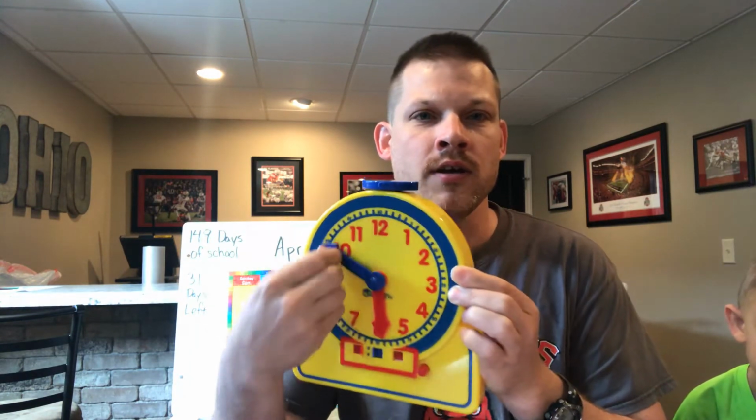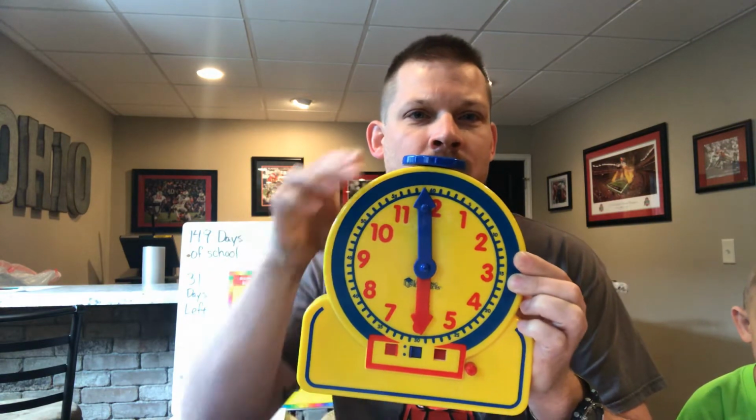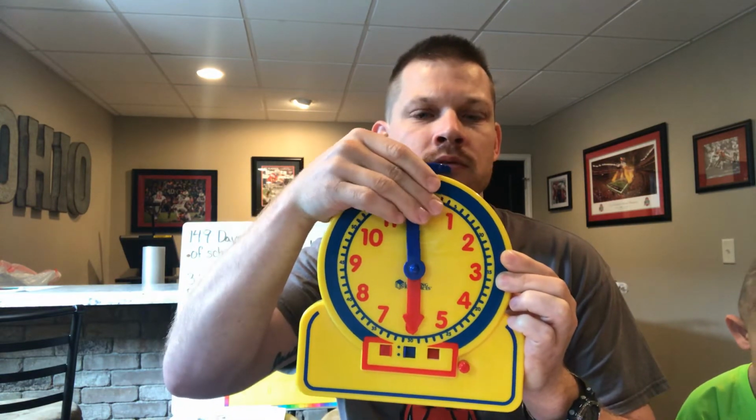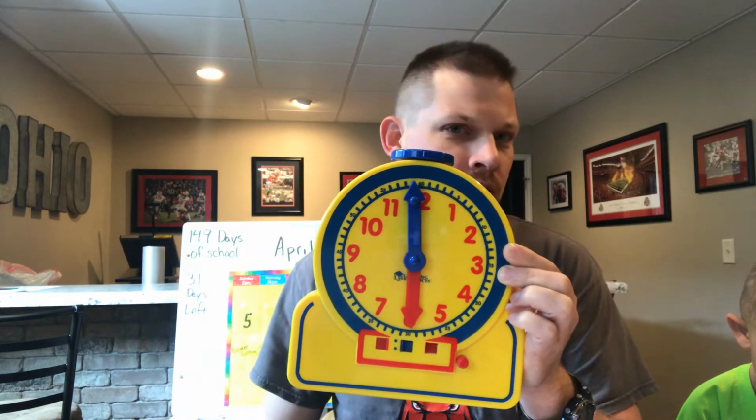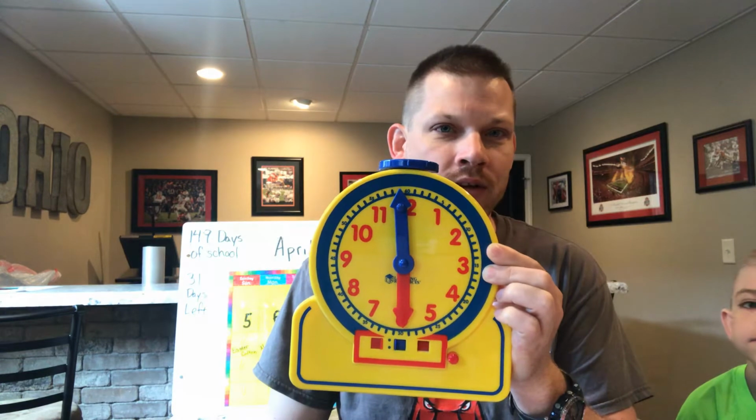So, when the clock moves around and around, what if it is straight up and straight down? What time do you think it would be there? 6 o'clock. Very good. Now, that's not too hard, is it?